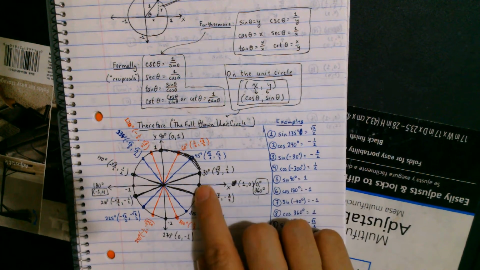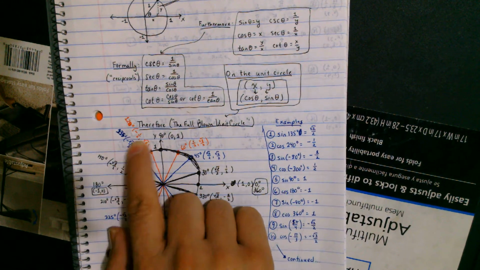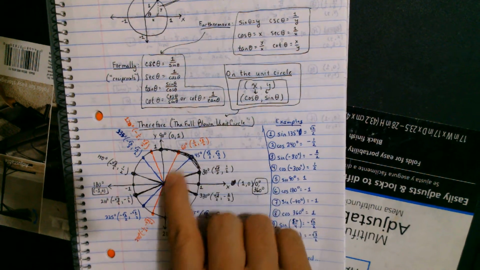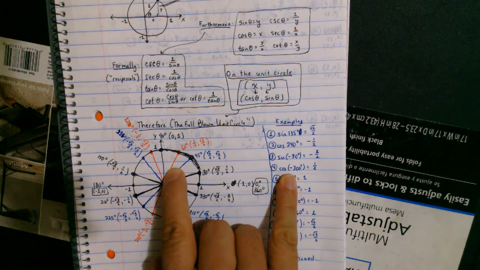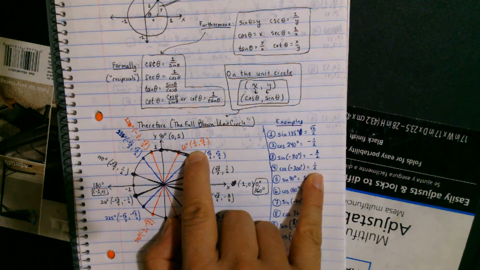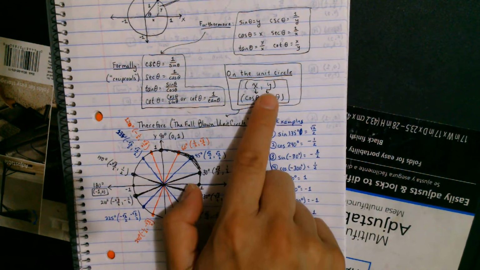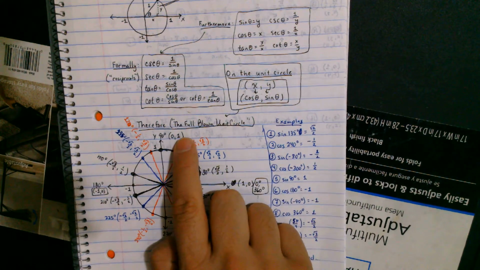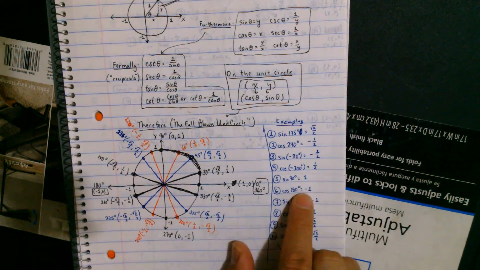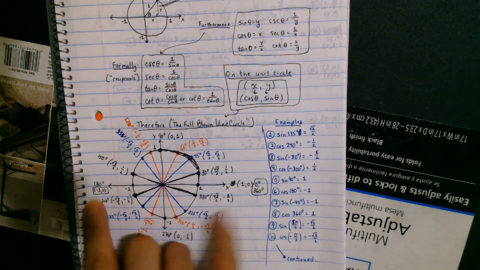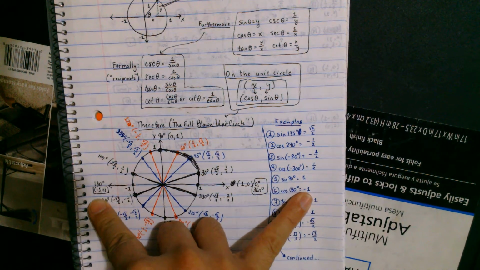Negative 300. Right here. Cosine, first answer, and you're done. 90, right here. Sine is the second number. Sine is 1. Cosine of 180. 180 is here. Cosine is the first number, negative 1.